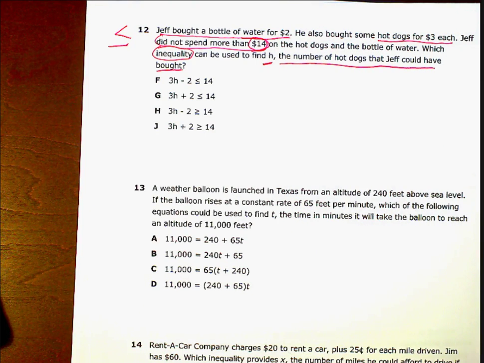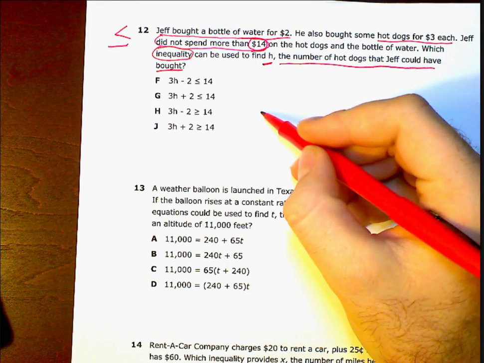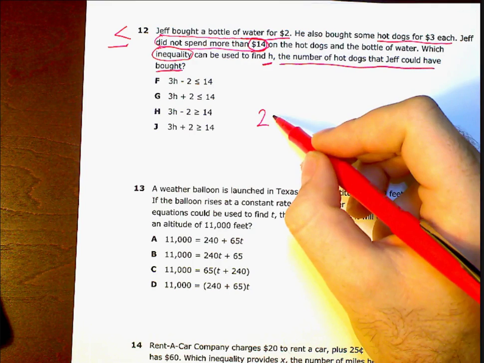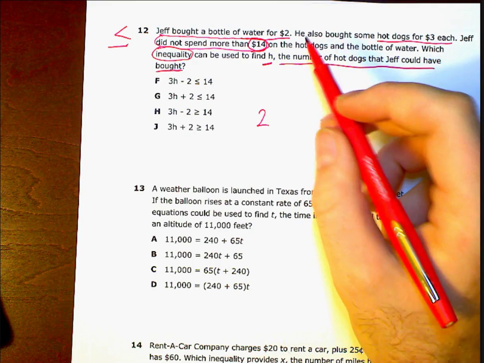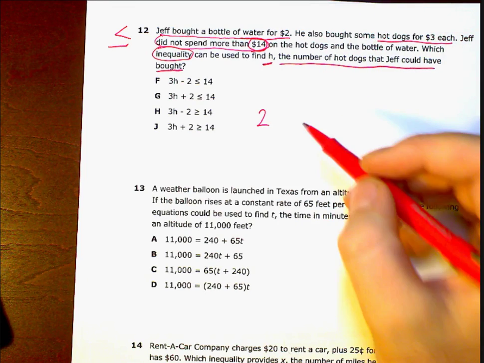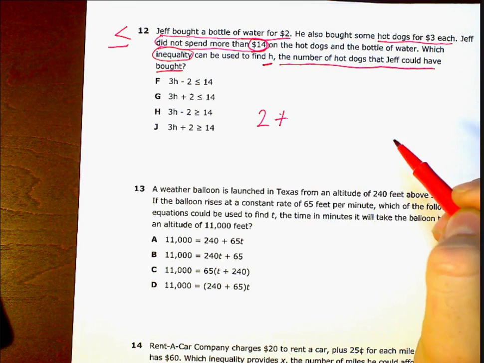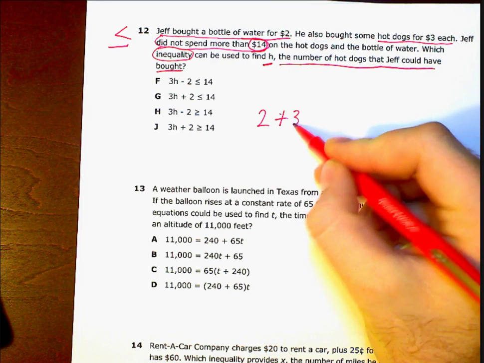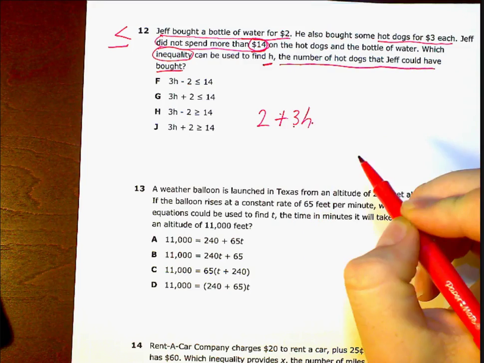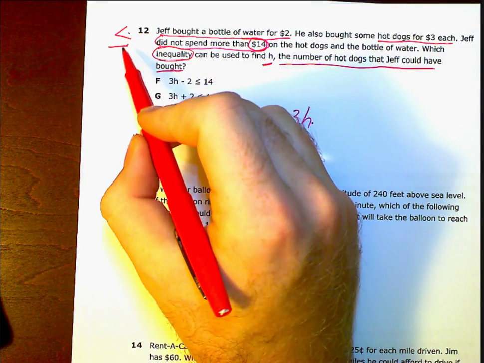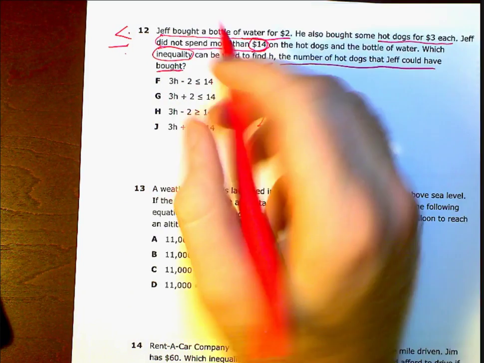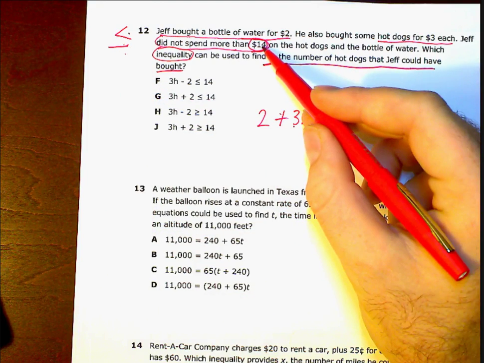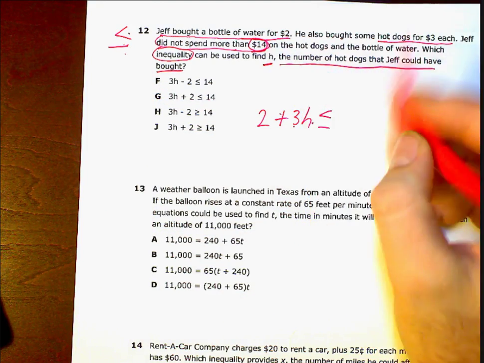So we have the price of water, which is $2 per bottle. He only bought one, so it's just 2. We're not going to have a rate times the number of bottles. It's just one bottle. So 2 times 1 is just 2. And then plus the price of the hot dogs. Well, those are $3 each. So that's going to be plus 3H, $3 per hot dog. We know our symbol is less than or equal to because it says did not spend more than. That means less than or equal to. And we know the total price of all the items that they cannot go over, which is 14.